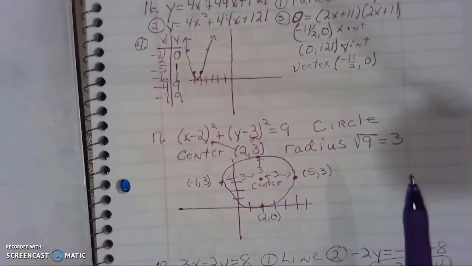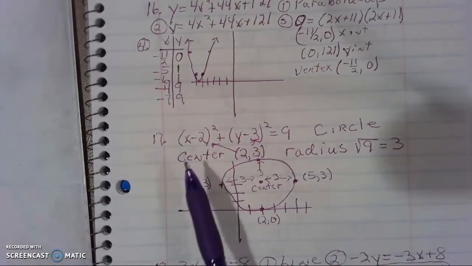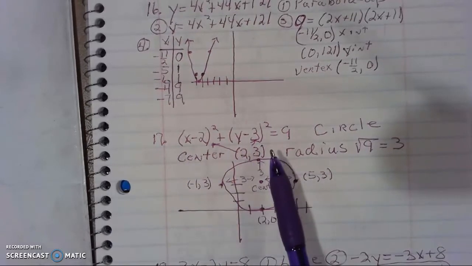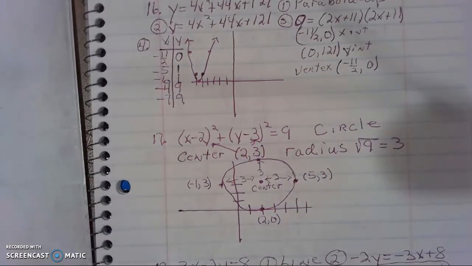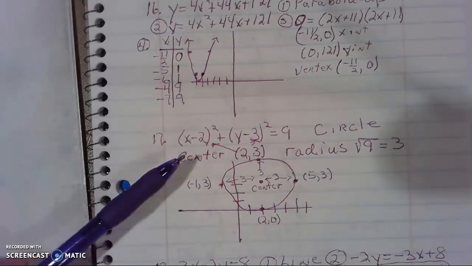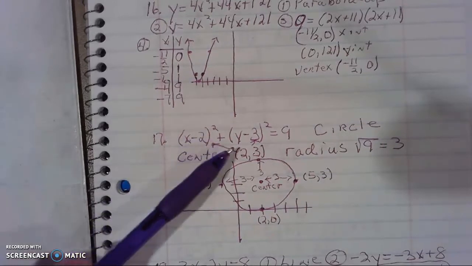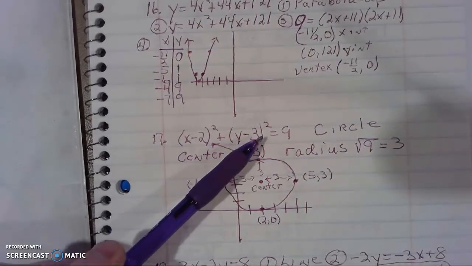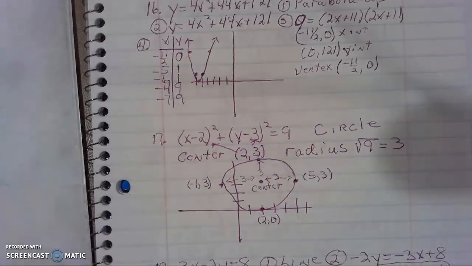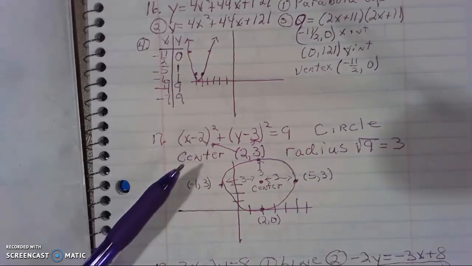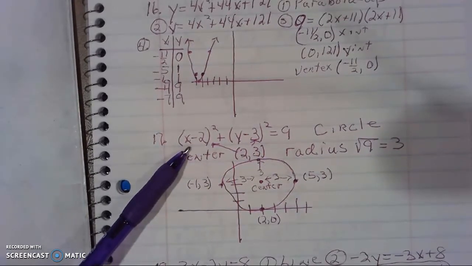Now, number 17. This is a circle. In our work, the only thing squared we're going to have is going to be a circle when both are squared. It's not a function. Okay, x minus 2, quantity squared, plus y minus 3, quantity squared, equals 9, is a circle in standard form. You take from the x minus 2, you set that equal to 0.